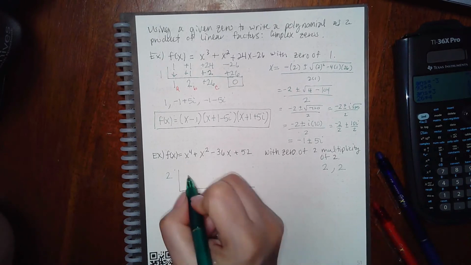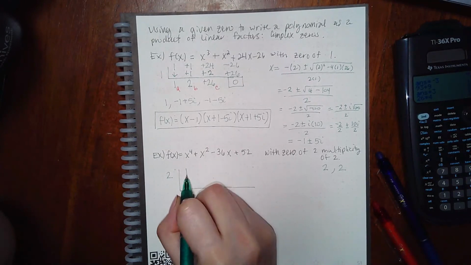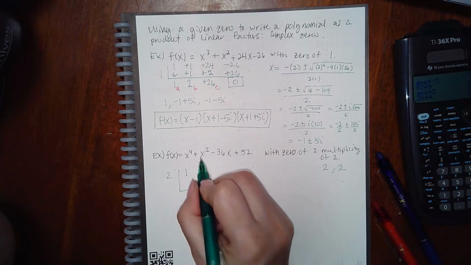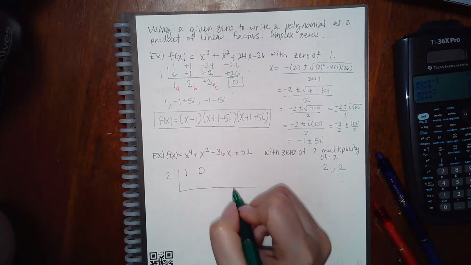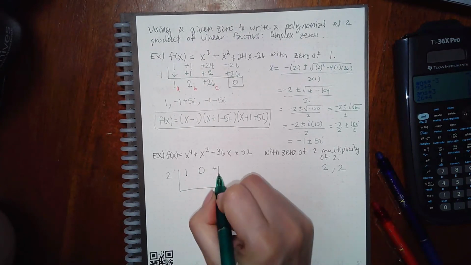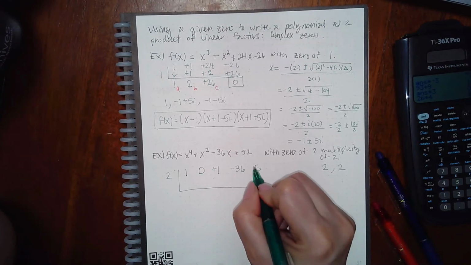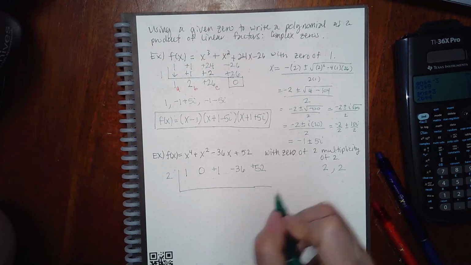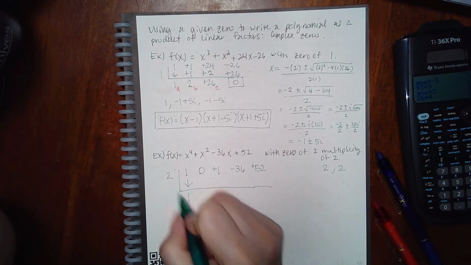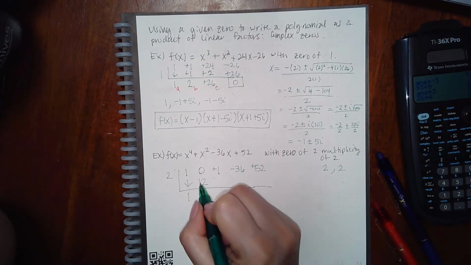So x to the fourth is the highest, so put its coefficient, then x cubed. But I don't have an x cubed, so I have to fill it in with a 0, then the coefficient for x squared, then the coefficient for x, and finally the constant. Follow your synthetic division process.